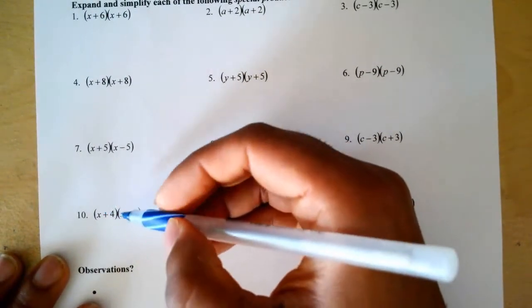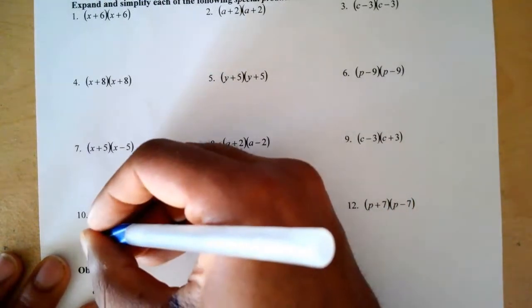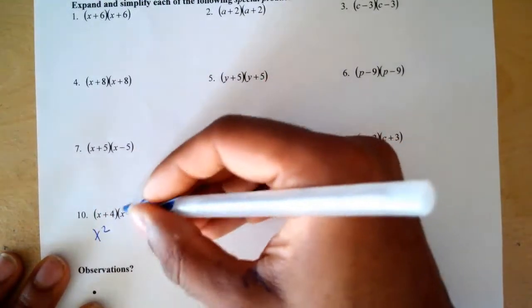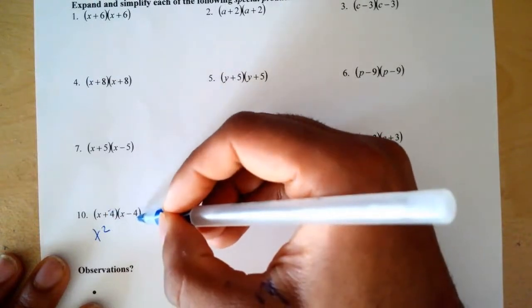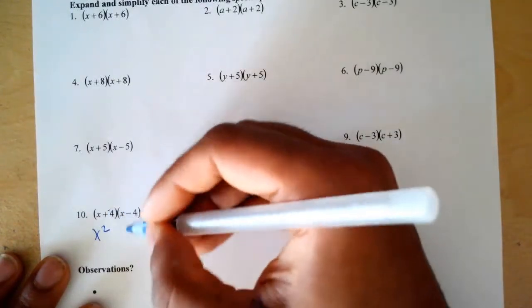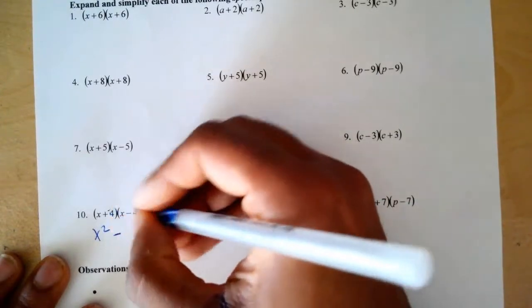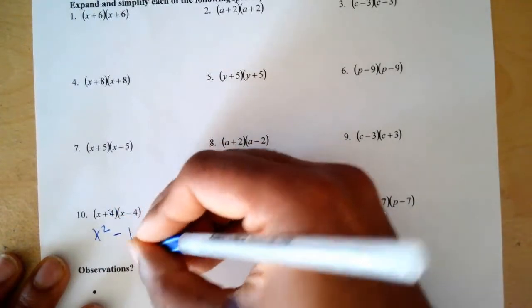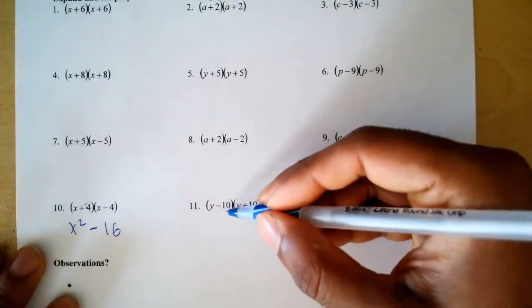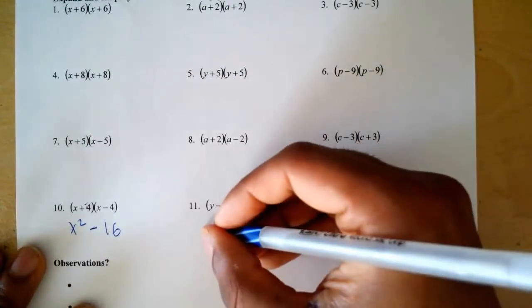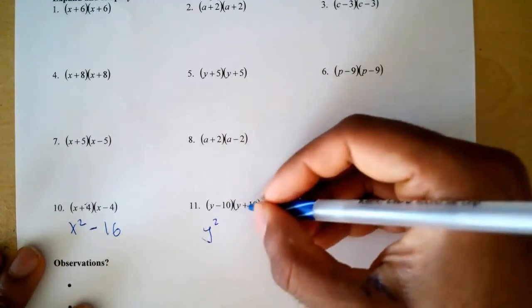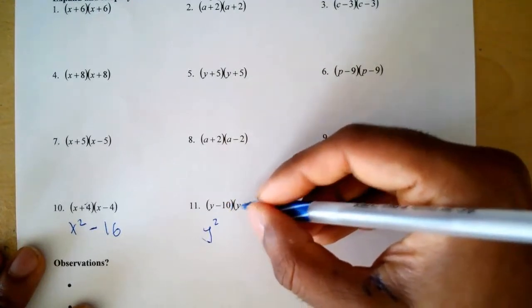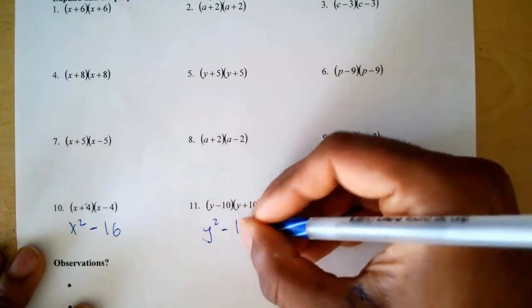So if you FOIL this out, you get x times x is x squared, and the middle term b is going to be the two terms added together. So 4 and -4 is 0, so it's gone. And the last term is just the two multiplied together, which is -16, right? So we'll do one more. Again, y times y, always start with y squared. The middle term is them added together, which is 0, -10 and +10. And the end term is them multiplied together, which is -100.